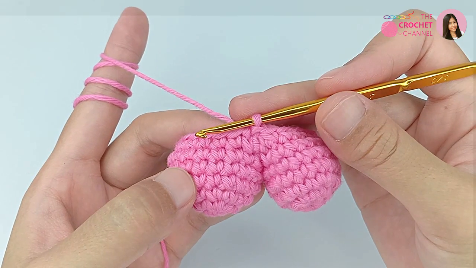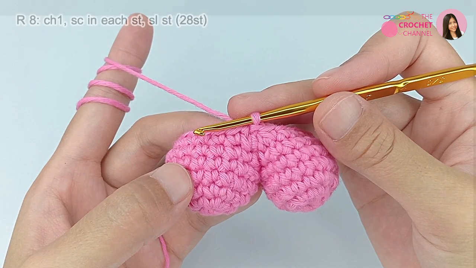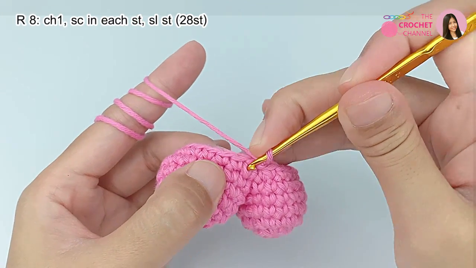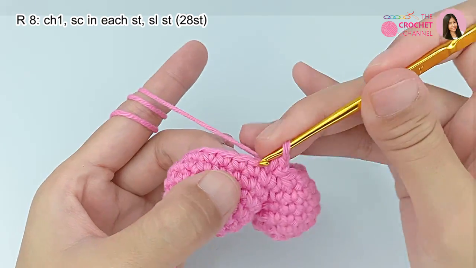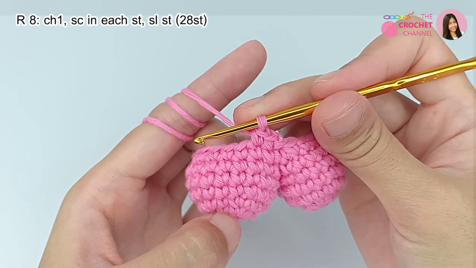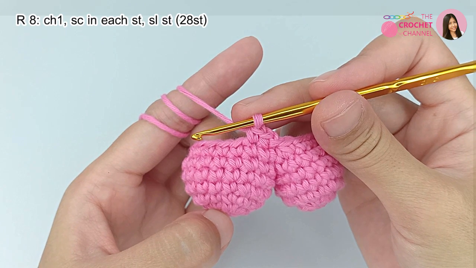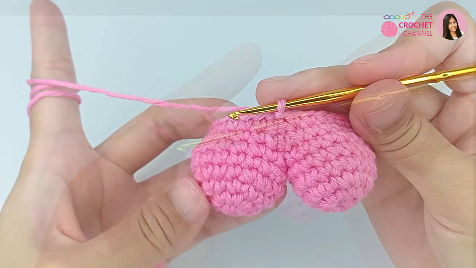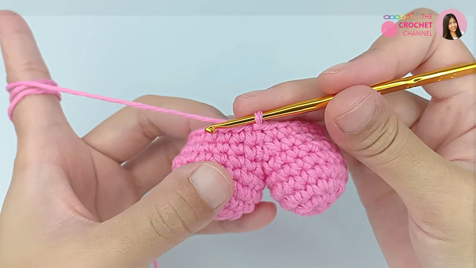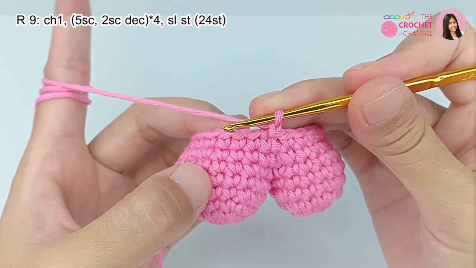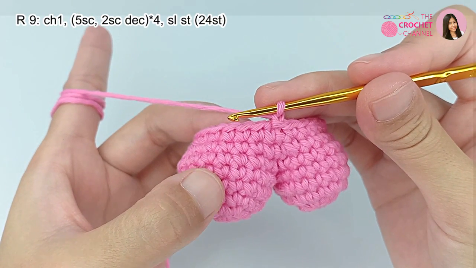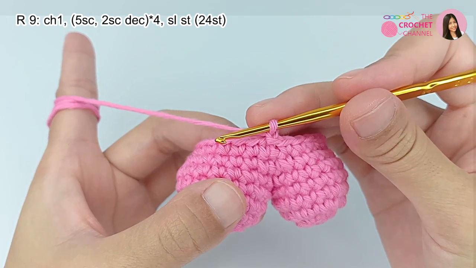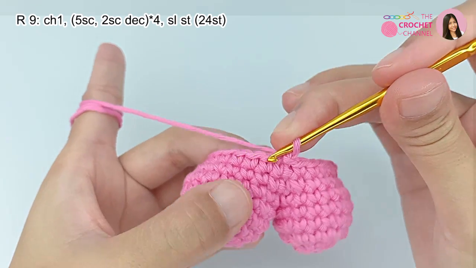Now I have finished with 7th round, so for the 8th round, crochet chaining 1 and then crochet 28 single crochet stitches all the way around, 1 and 2. So keep continuing crochet 28 single crochet and then slip stitch from the first single crochet at the end. Now I have finished with the 8th round, so for the 9th round, crochet chaining 1 and then crochet 5 single crochet and 2 single crochet, decrease for 4 times, and then slip stitch from the first single crochet.